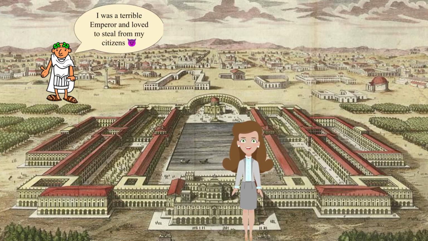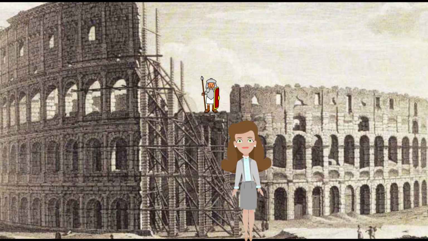The people did not like this since they felt like there was more he could do to stop the fires, and some even speculated that he caused the fire to make room for his large palace. Then, the Colosseum was built by a man named Vespasian after Nero died in 68 CE.